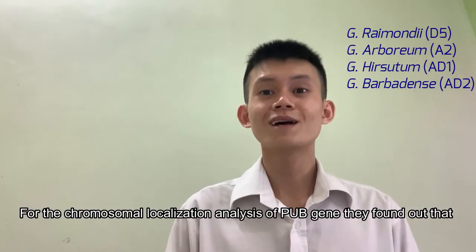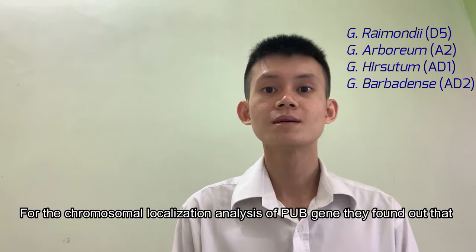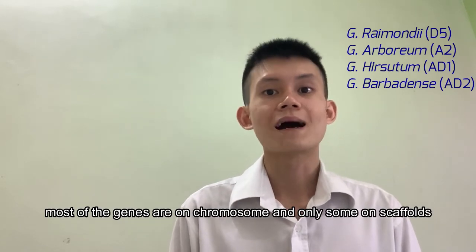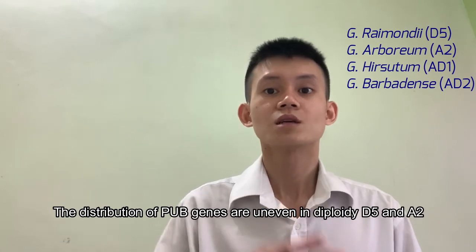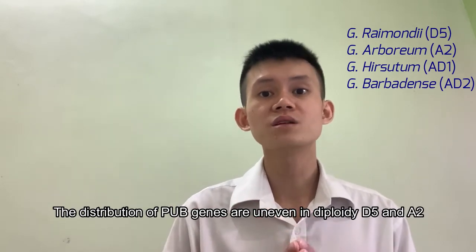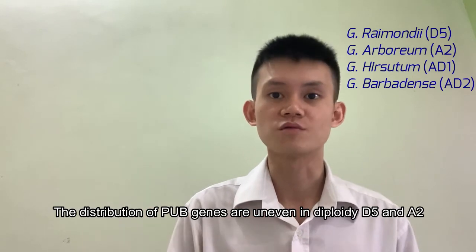For chromosomal localization analysis of PUB genes, they found that most of the genes are on chromosomes and only some on scaffolds. The distribution of PUB genes is uneven in diploids D5 and A2.